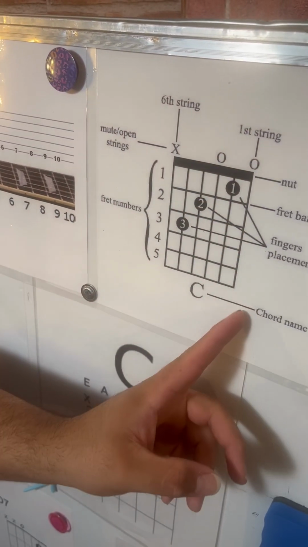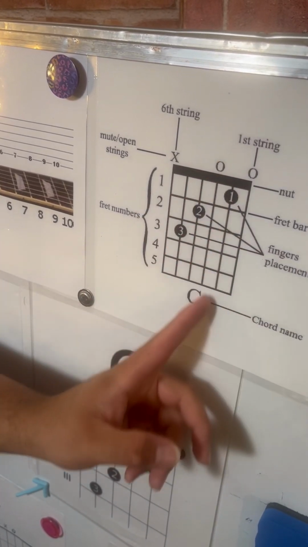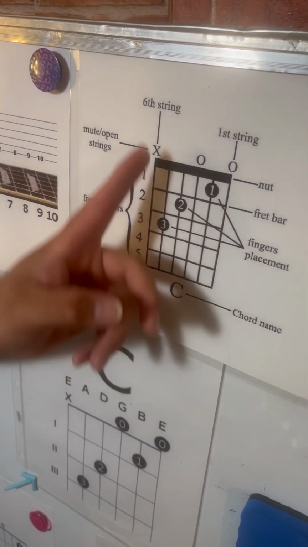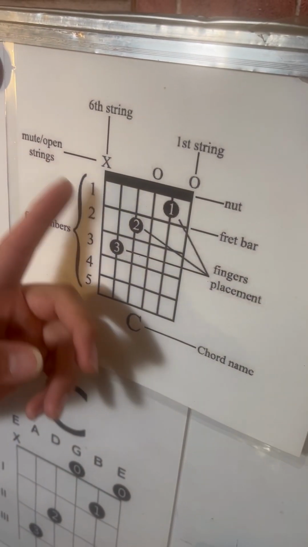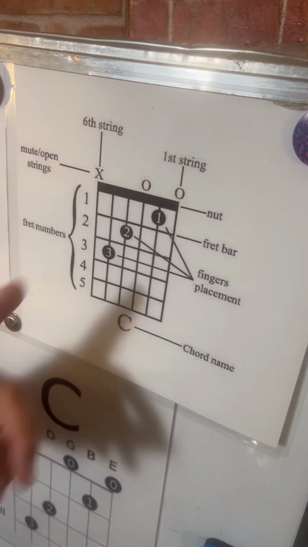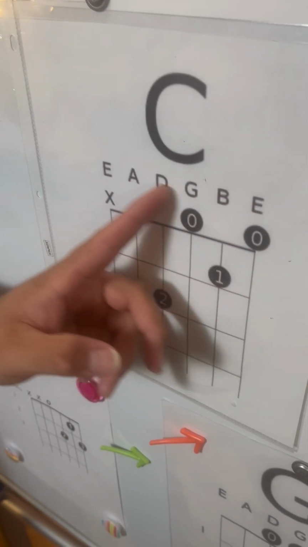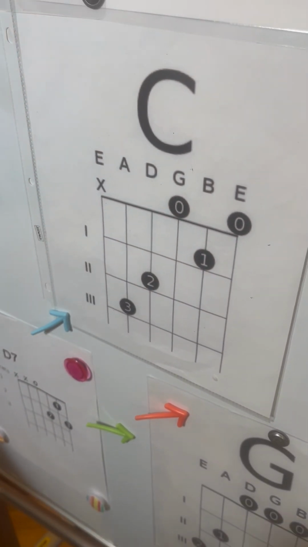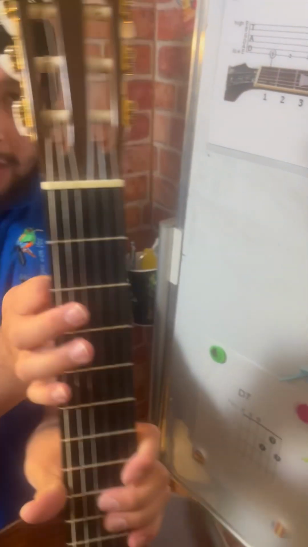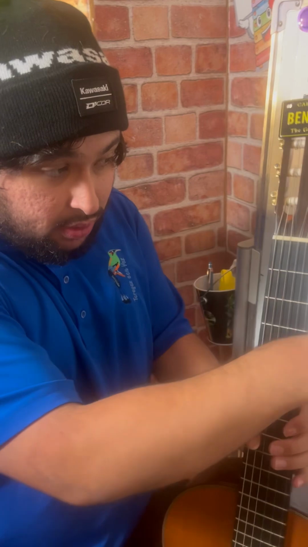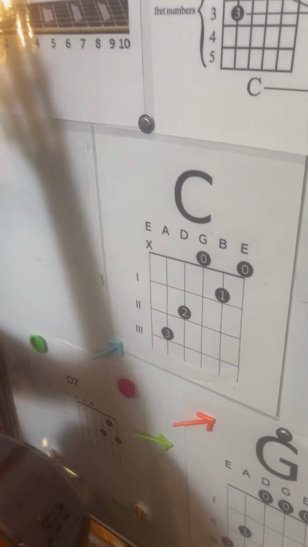For example, first string, this would be high E, and it would go high E, B, G, D, A, and low E. So from right to left, it's going to be the small string to the big string, exactly how you see right here. This is exactly how it's laid out. So it's important to memorize the names of the strings. When you see this, you're looking at the guitar facing towards you like this. So hopefully there's no confusion there.